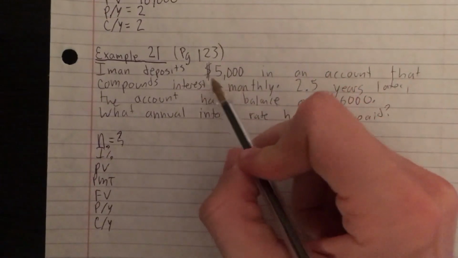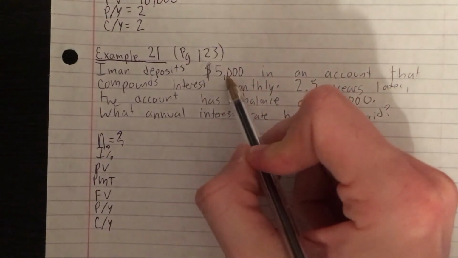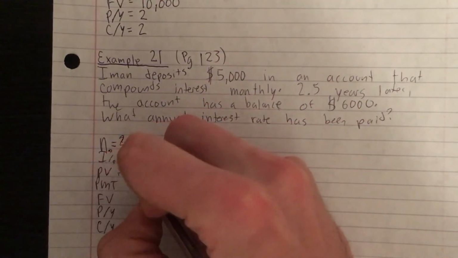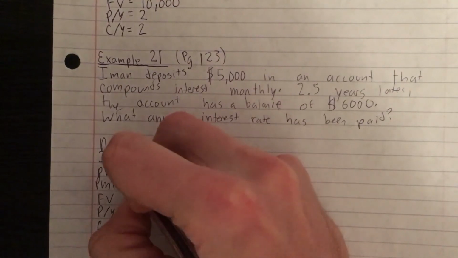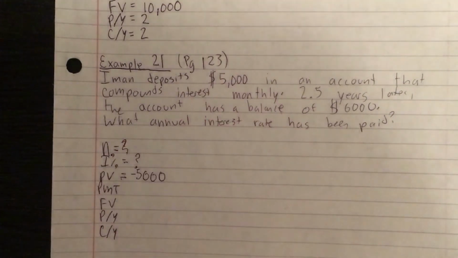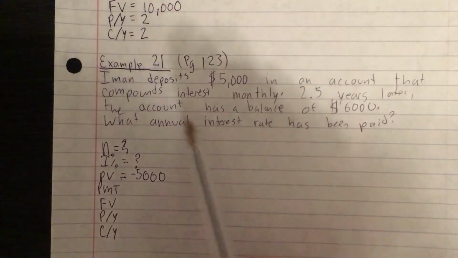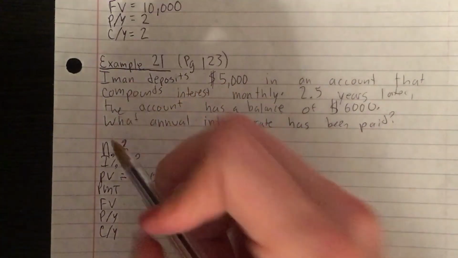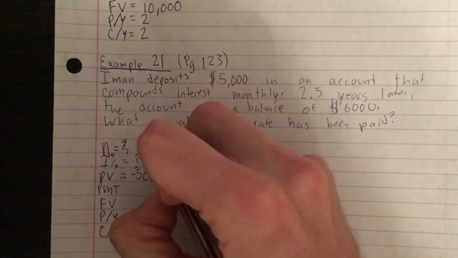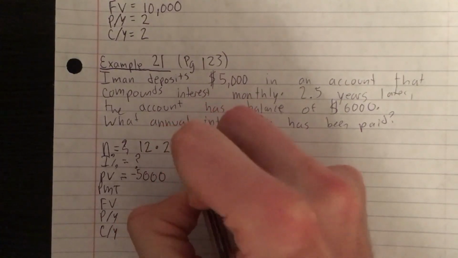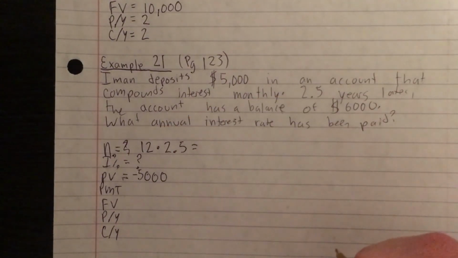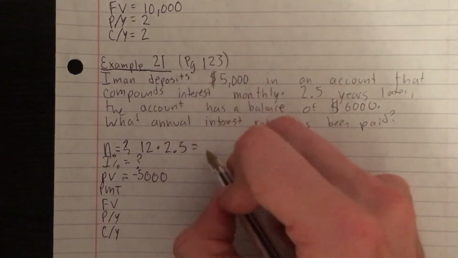What is the interest that's getting paid? So let's fill in what we know. They deposited $5,000. So we don't know the interest rate. I'm just going to put a question mark there. It's compounded monthly. So 12 for 2.5 years. So half of 12 is 6 times 24.